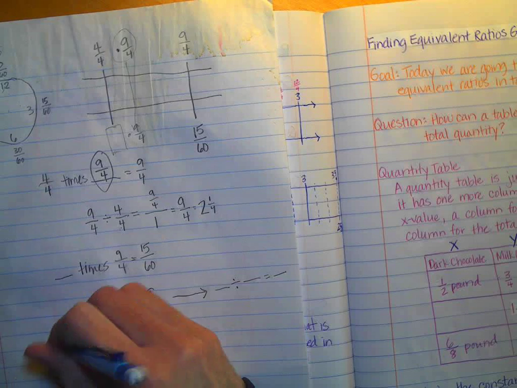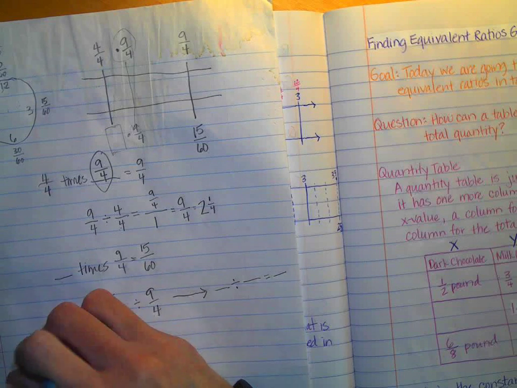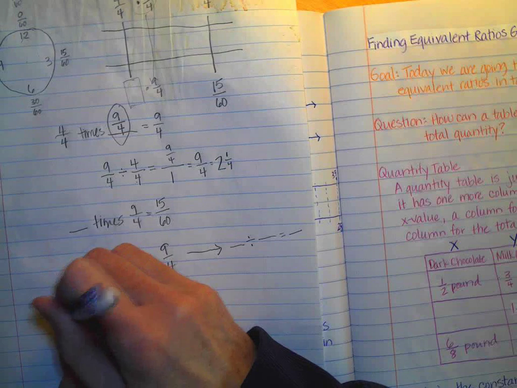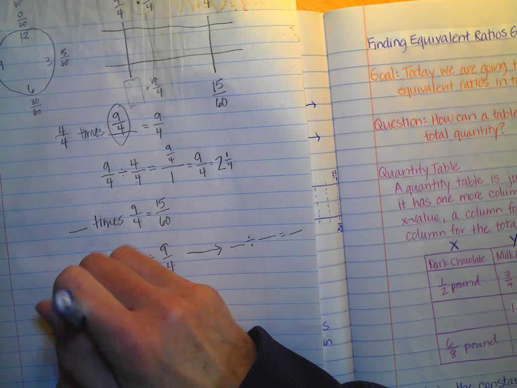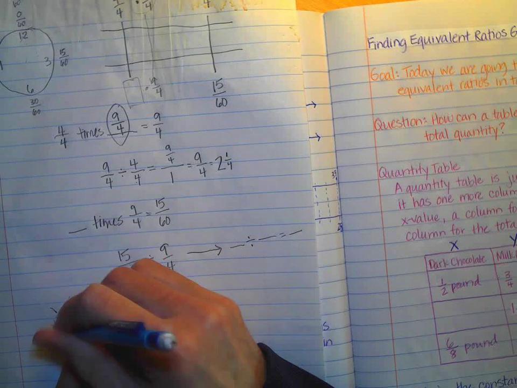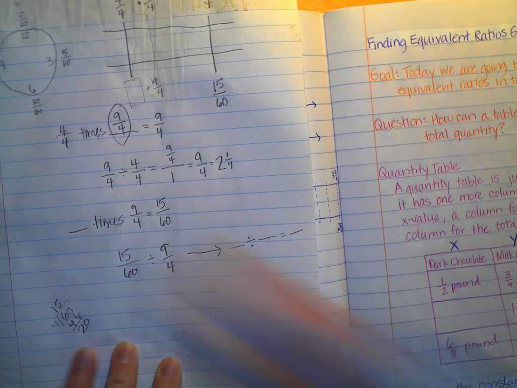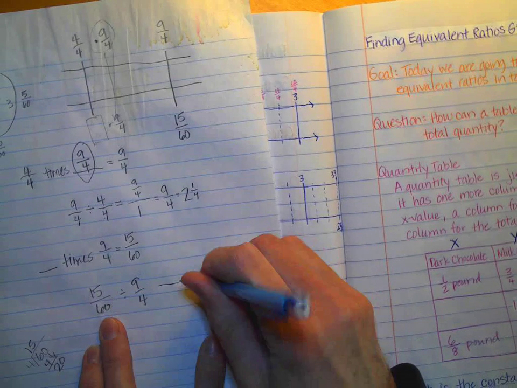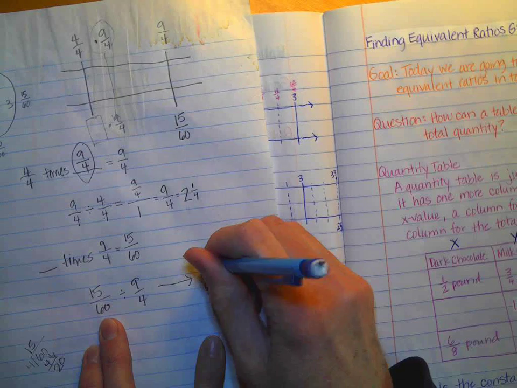Well, let's see if 4 can go into 60. Let's try it. So 60 divided by 4. 4 goes into 6 one time. Can you see my work? And that is 4. 6 minus 4 is 2. Bring down the 0. Oh, 4 goes into 20 5 times. Oh, 15. So yes. Okay.